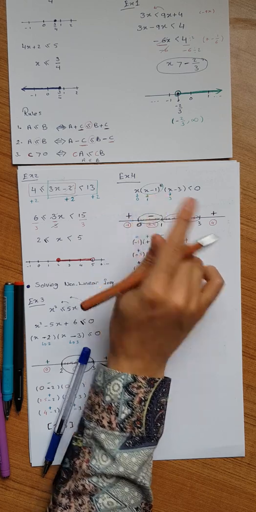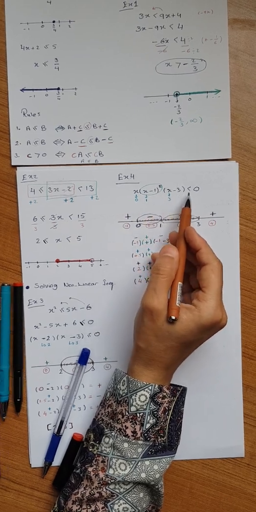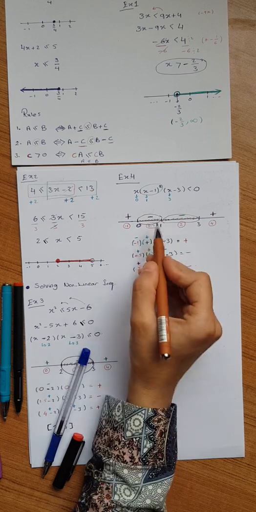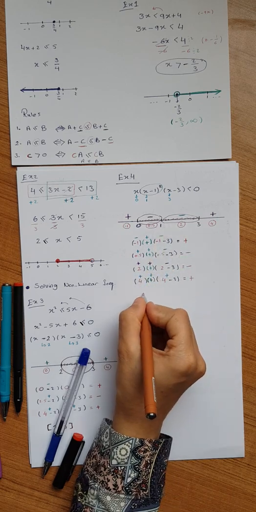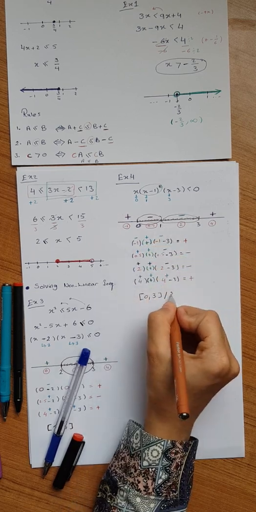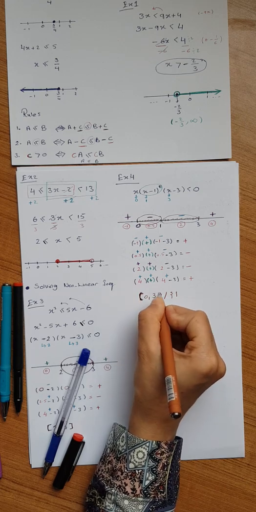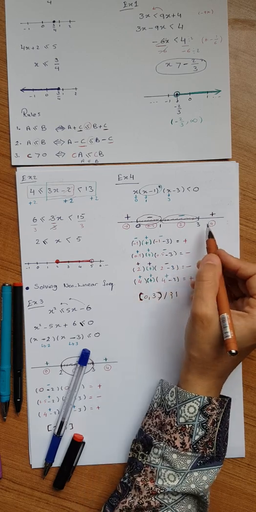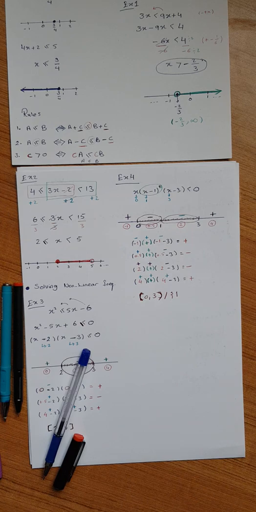What does it mean, a solution? That means if I choose any number in that interval and put it in here, I must definitely get something that is less than 0. So the solution for this one, we do not say from 0 to 3 because 1 is not included. Or we can write the solution is from 0 to 3, except which number? Except number 1. Sorry, this one is an open interval. Why is it an open interval? Because it is not less than or equal to, it's just less than. So this interval must be an open interval.